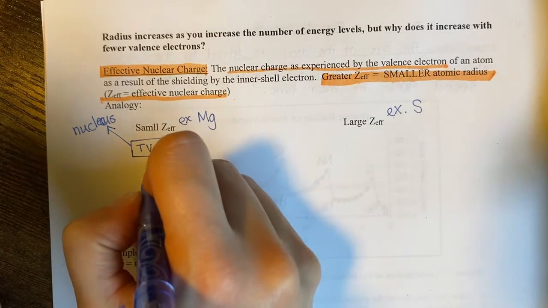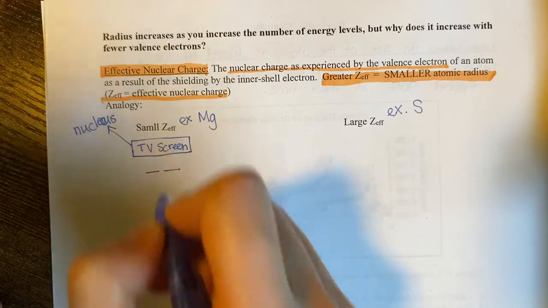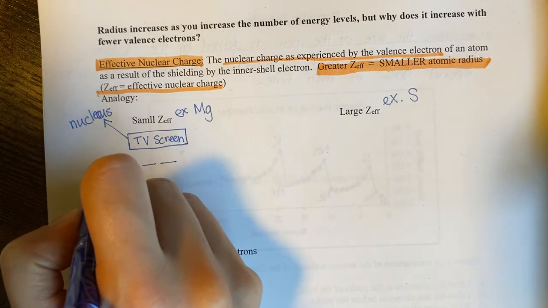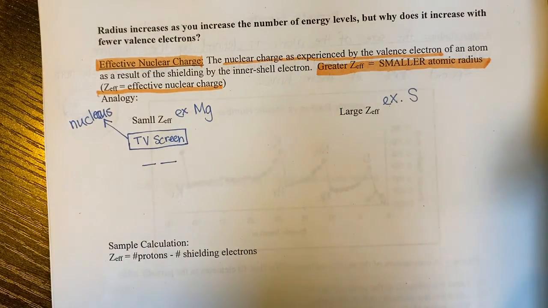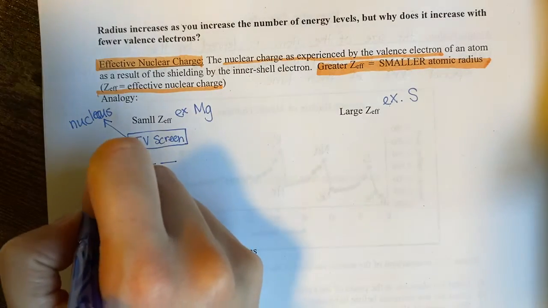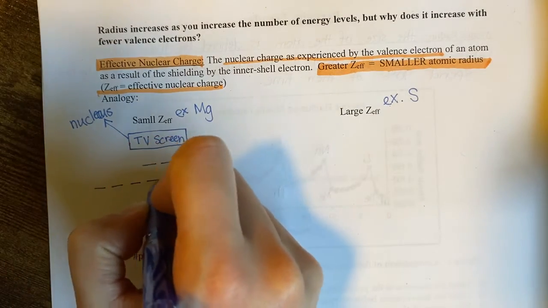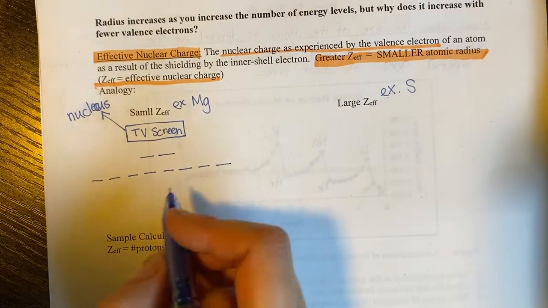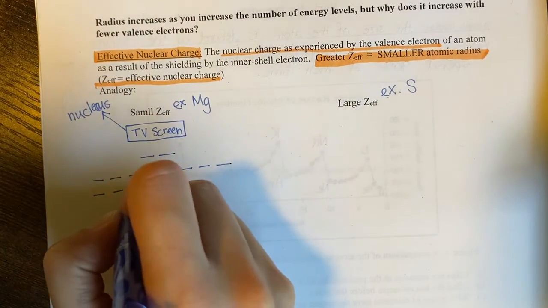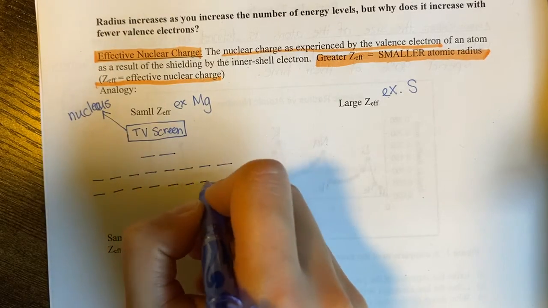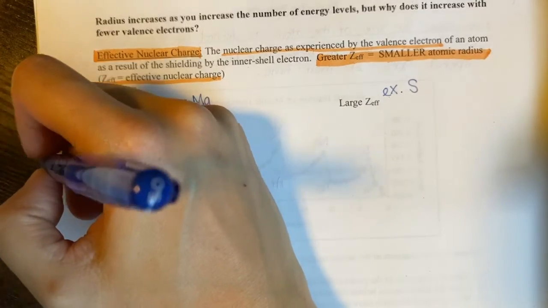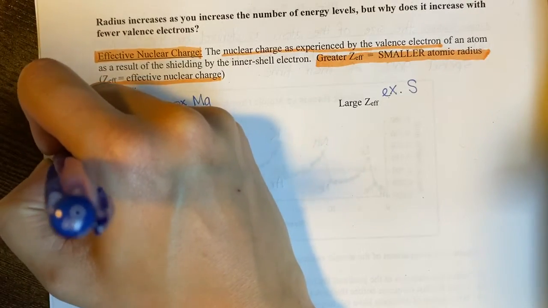Now, the seats in rows in front of the television are going to represent the energy levels. So in the first energy level, we can have two electrons, so we're going to put 2 seats in the first row. In the next row, we can have 8 seats, or you can fit 8 electrons in the second energy level. So 1, 2, 3, 4, 5, 6, 7, 8. And for the third row, again, we can fit 8 electrons in that row. So these rows are representing the energy levels.